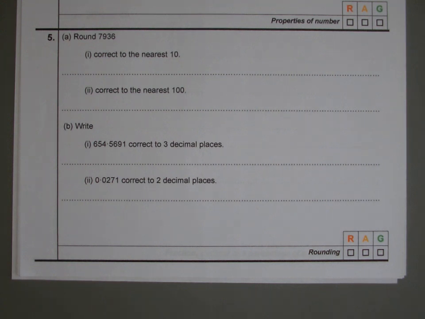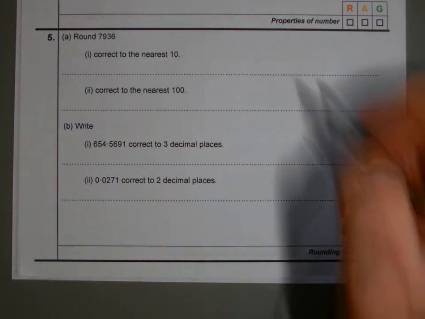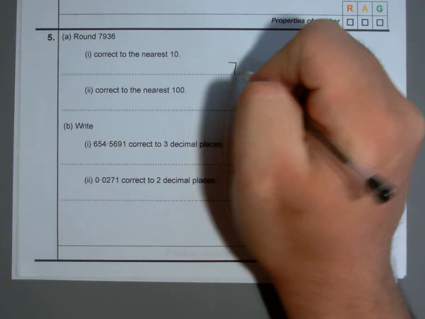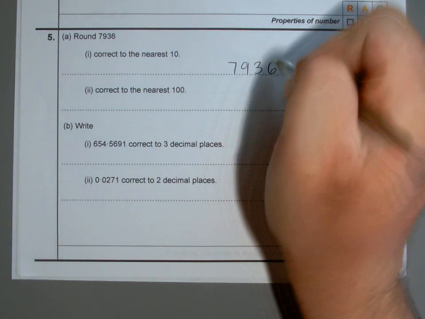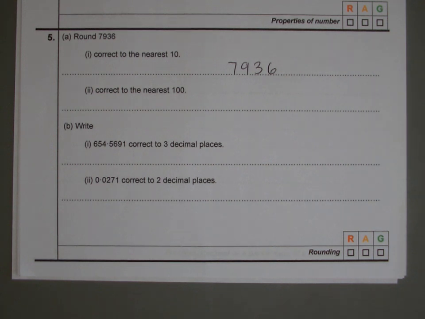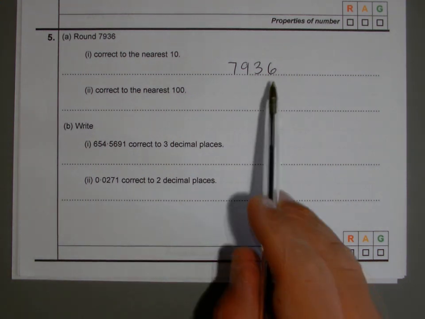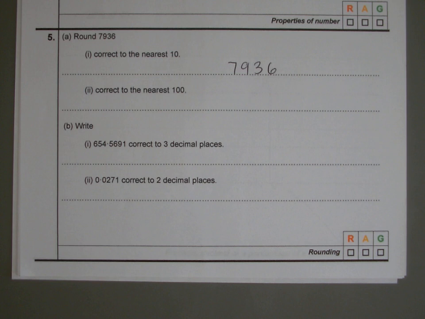Round 7,936 correct to the nearest 10. So my focus is on the tens column, and I'm going to disregard the units. The units are not important in terms of rounding here. When they say round to the nearest 10, I'm not really bothered about the units.